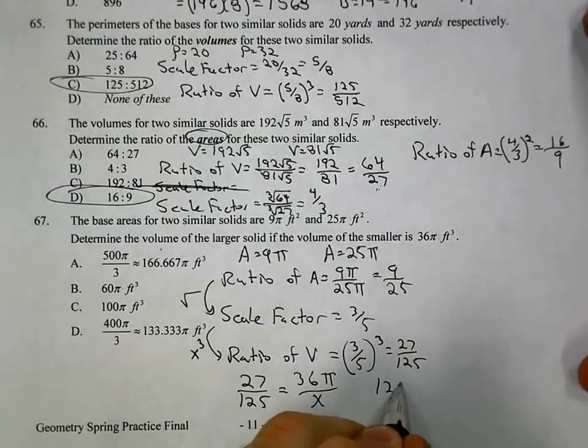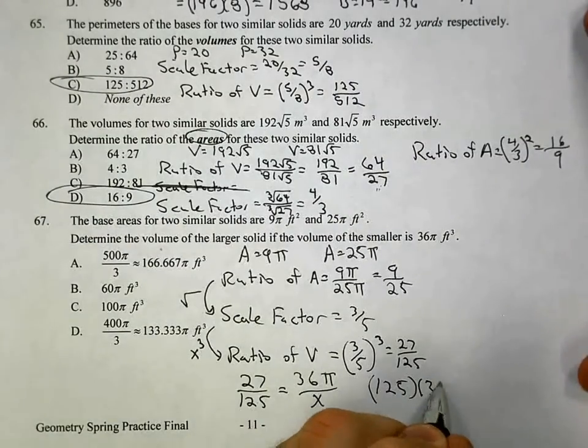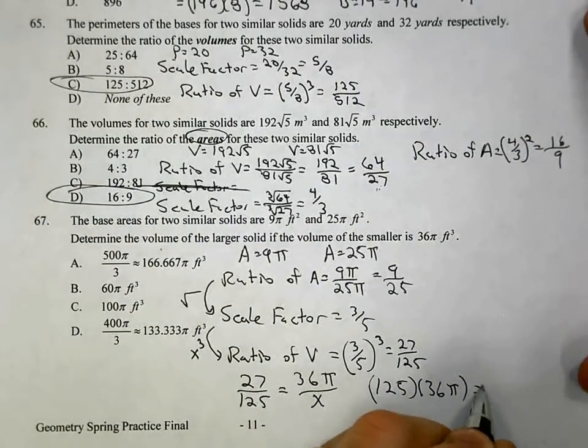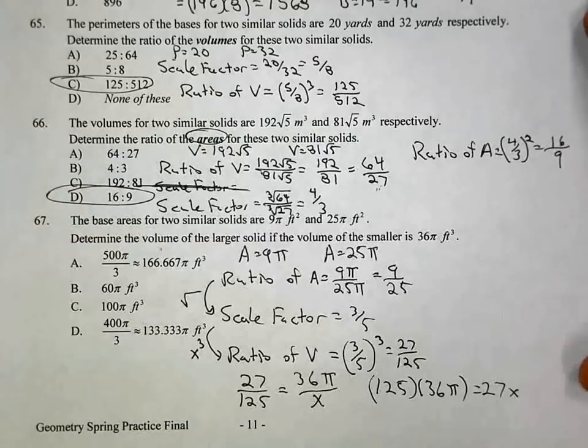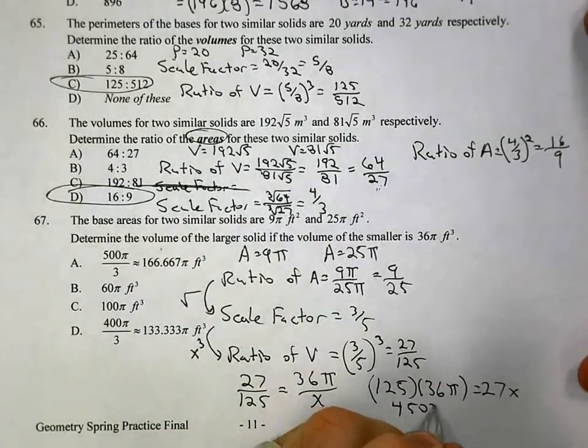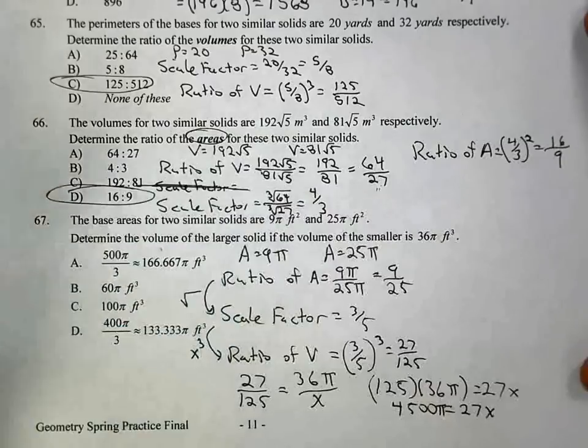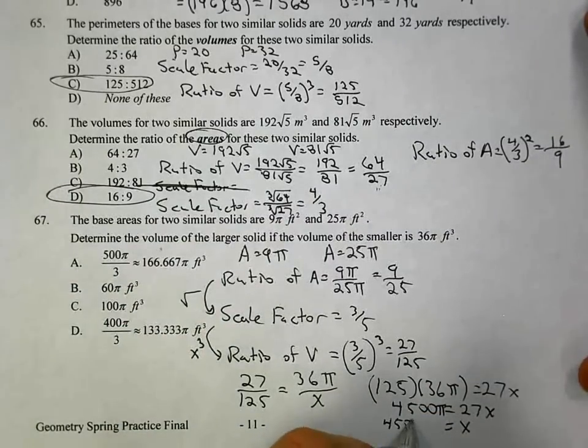125 times 36 pi equals 27 times x. 125 times 36 gives me 4,500, so 4,500 pi equals 27x. I get 4,500 pi over 27.